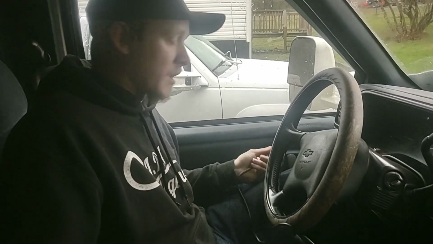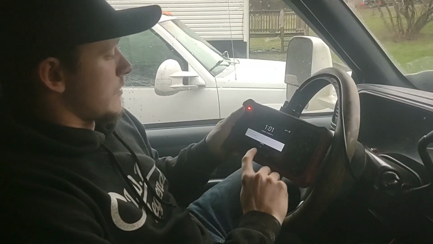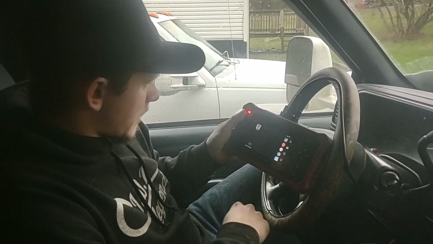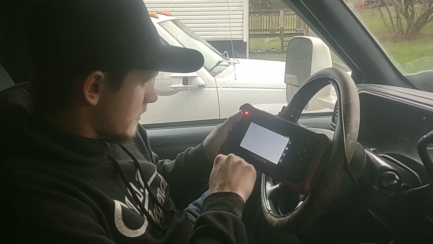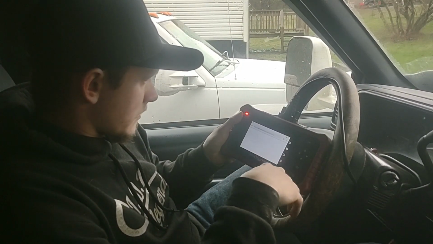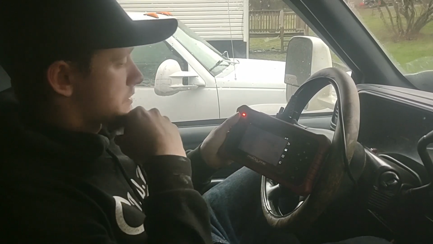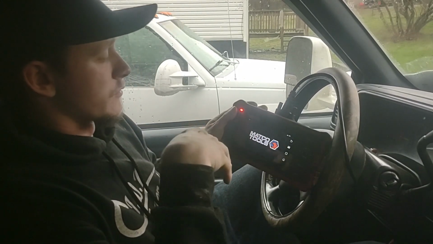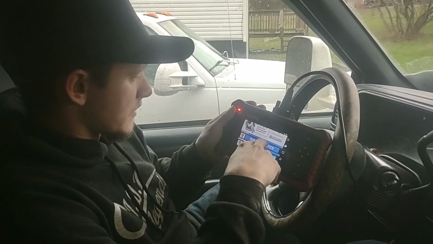Let's plug in my Matco scanner and see if we can pull up anything else. My Matco scanner is all touchscreen. I can take photos, I can get online. This is just my handiest tool when it comes to OBD2 equipped vehicles.